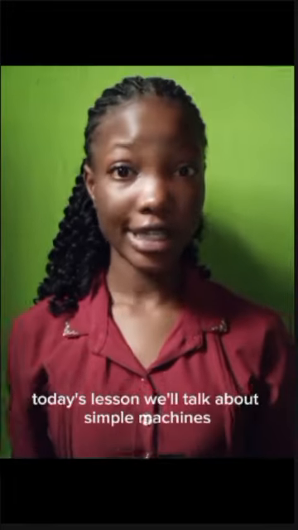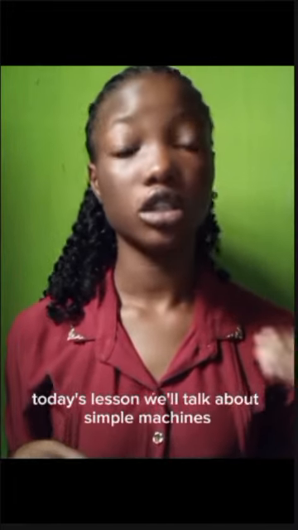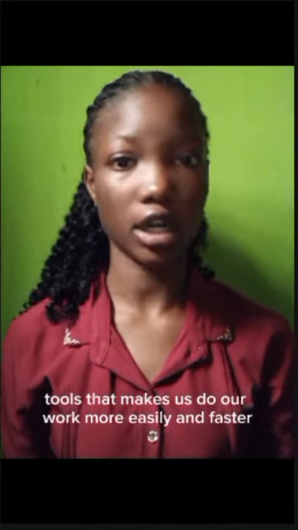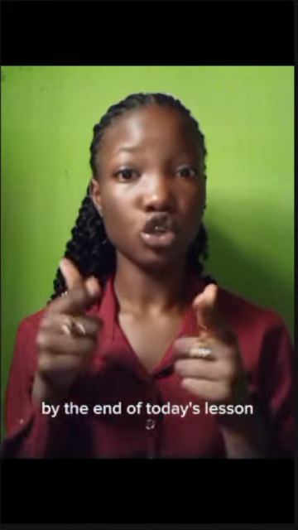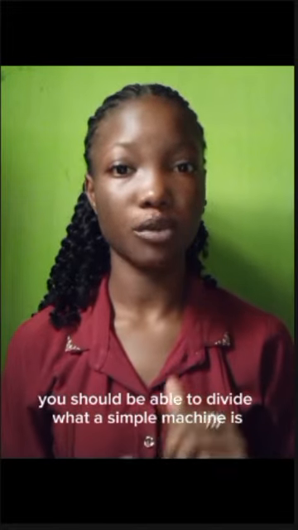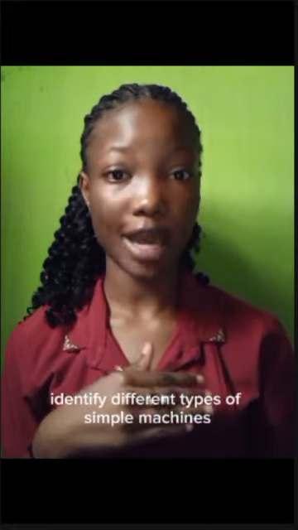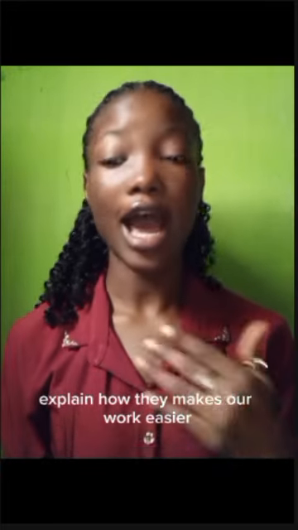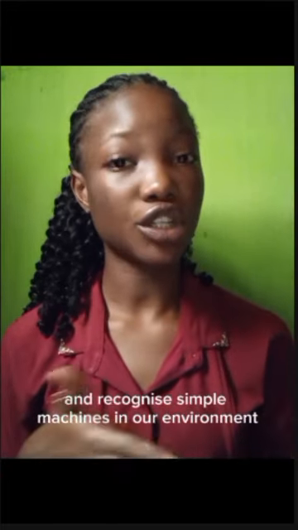In today's lesson, we'll talk about simple machines, tools that make us do our work more easily and faster. By the end of today's lesson, you should be able to define what a simple machine is, identify different types of simple machines, explain how they make our work easier, and recognize simple machines in our environment.